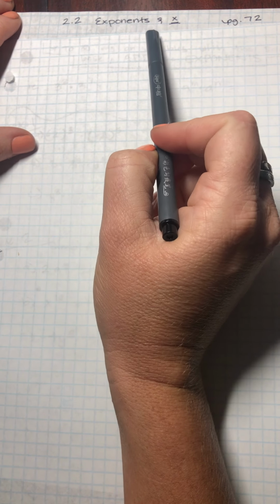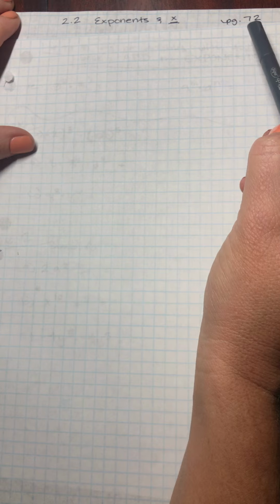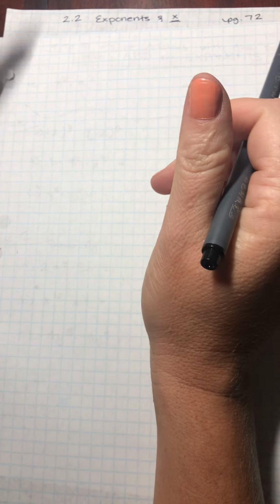Today we're going to be working on exponents and multiplication. We're on page 72, so if you want to open your books, you can follow along.